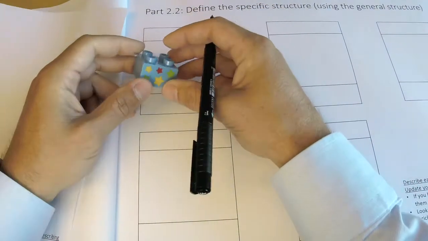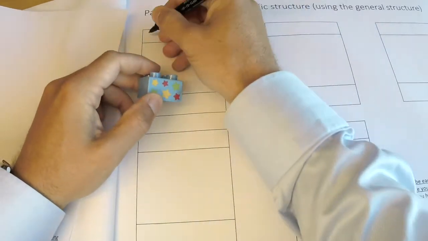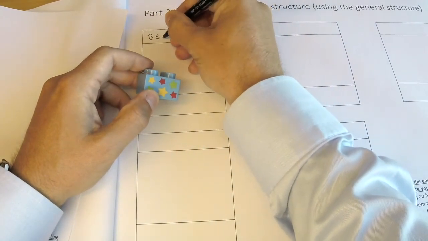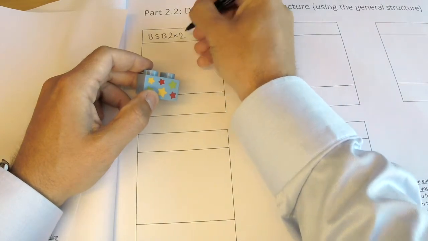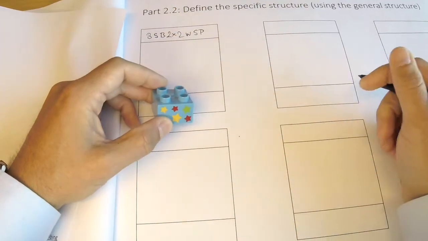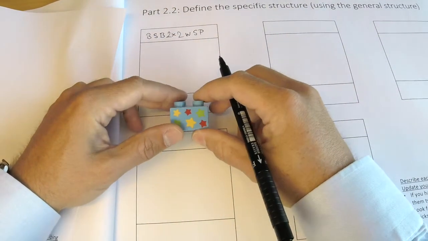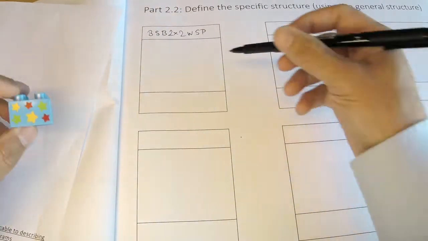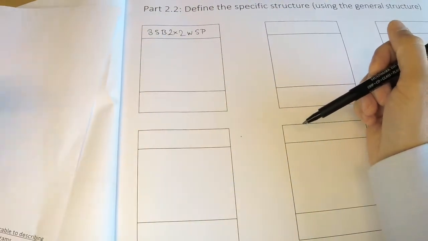So let's call this blue standard brick 2x2 with star print. Okay, that's a very complicated name. You would probably like to call it something else, but it's also a little bit intelligent, because when you get into this, you would know what that means.